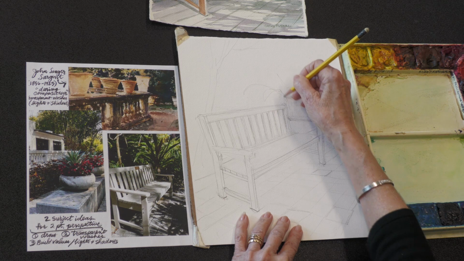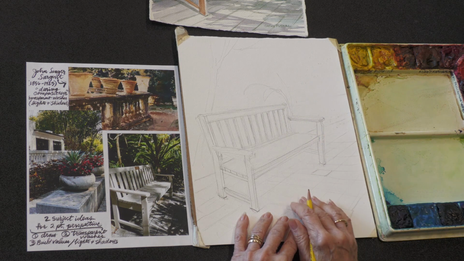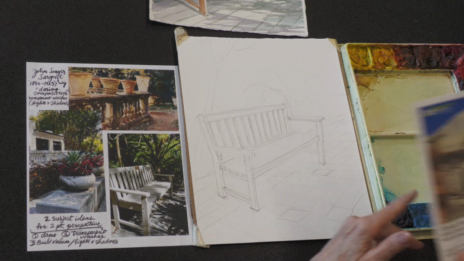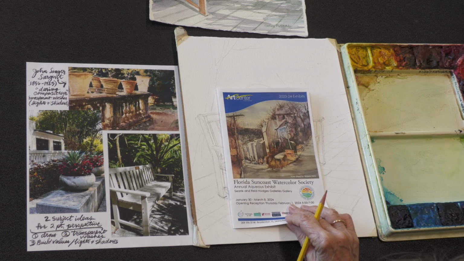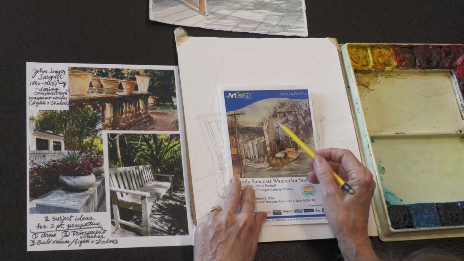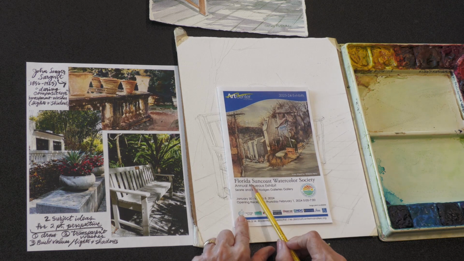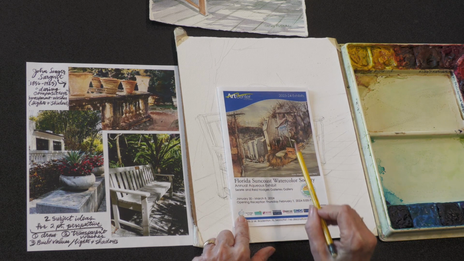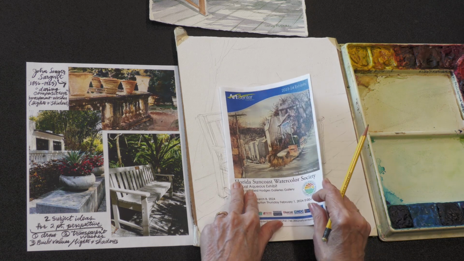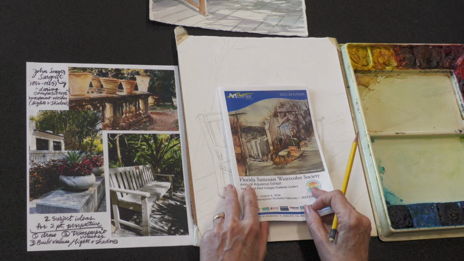I wanted to say something about the International Watercolor exhibit that Larry and Sig and Jim and I went to see yesterday. And this is a painting that we saw, talking about straight lines. This is the Florida Suncoast Watercolor Society, but this is a painting from the International Exhibition of Watercolor Artists from the American Watercolor Society.